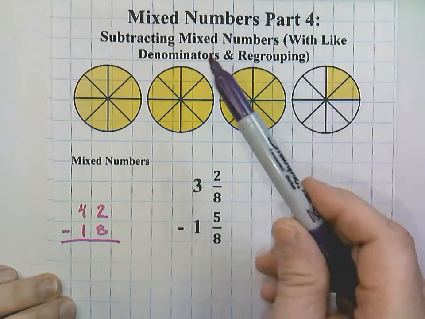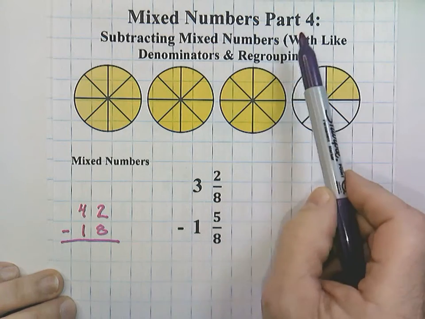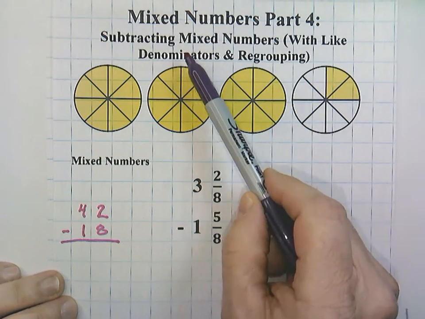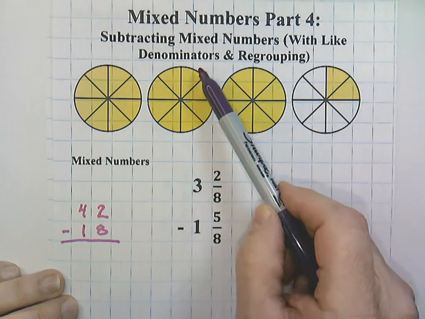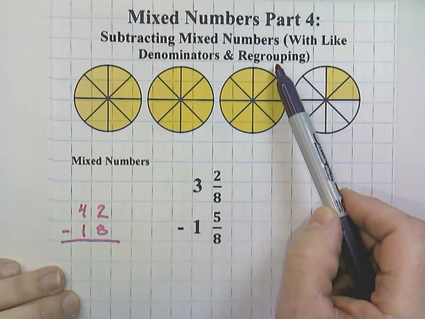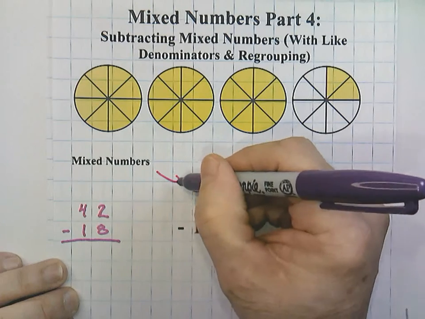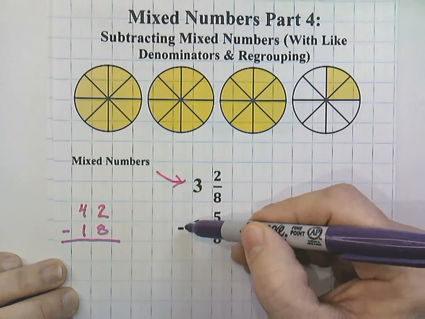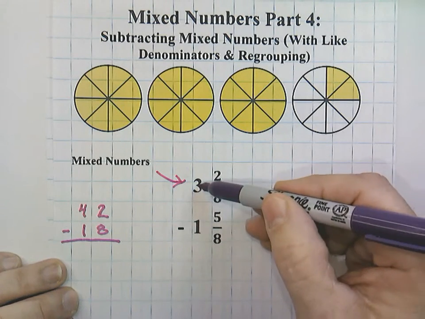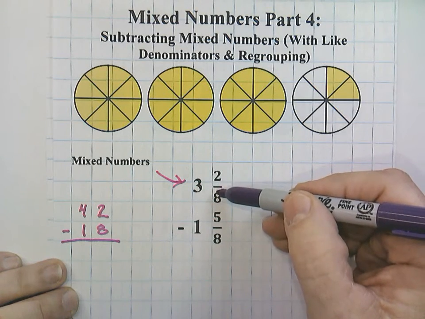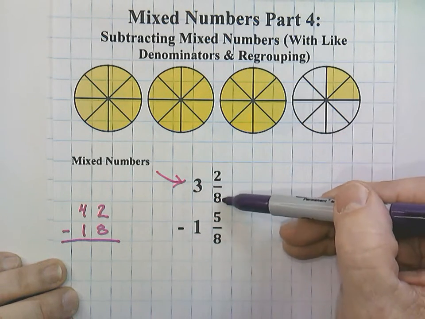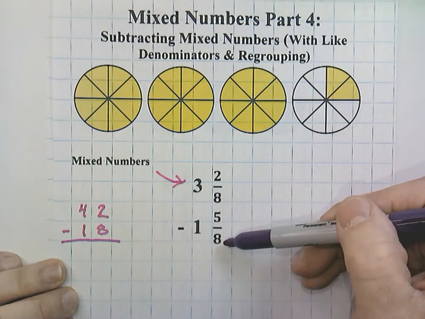Hey everybody, our lesson today is on mixed numbers, part 4. Today we are subtracting mixed numbers with like denominators and regrouping. Mixed numbers are numbers like 3 and 2/8 and 1 and 5/8 that have a whole number and a fraction. Like denominators means that the bottom number, the denominator, is the same.